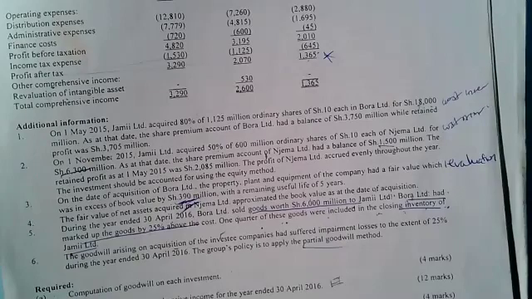But in our question, if there is no such statement that the fair value of the goodwill was this figure, it means that you go for the partial method. Once you are using the partial method, goodwill is only attributable to the parent company.